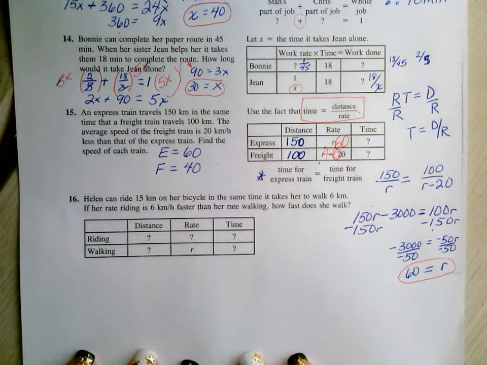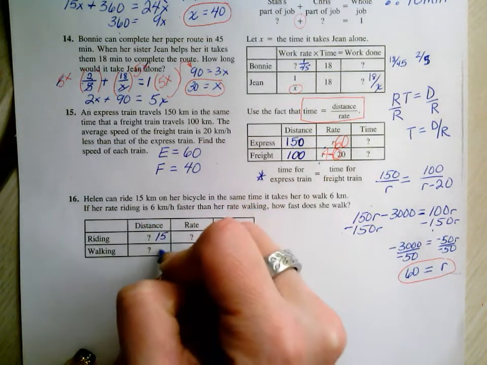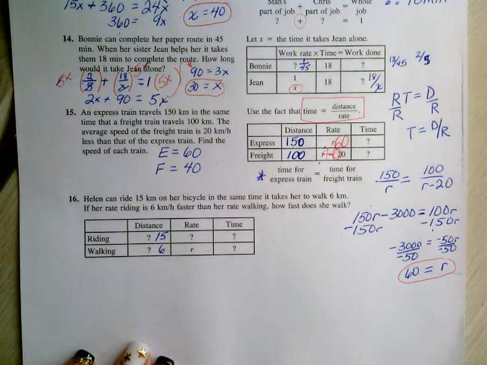Okay, the bottom one, fourth example. If Helen can ride 15 kilometers on her bike, at the same time it takes her to walk 6 kilometers. So it looks like they're giving me distances here, 15 and 6.